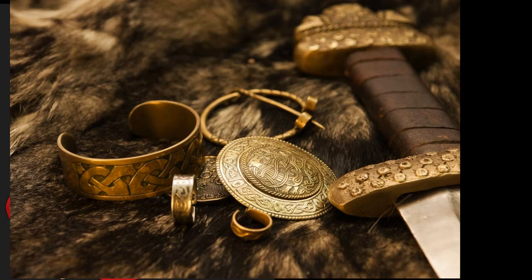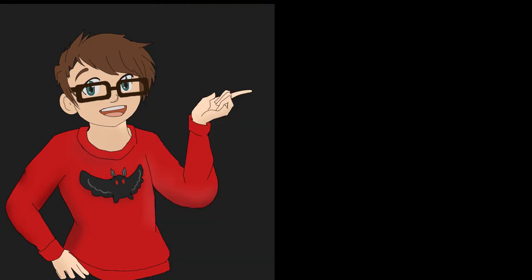Both of these materials were really hard and they took time to create, and so you would have to pay more to get them. So again, that's why the wealthy would have these objects.